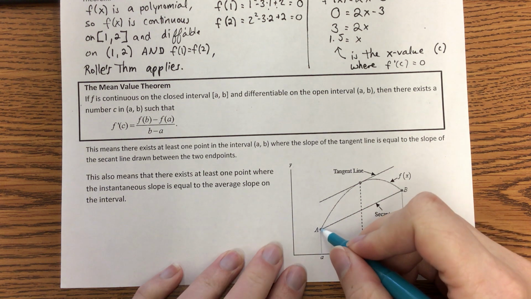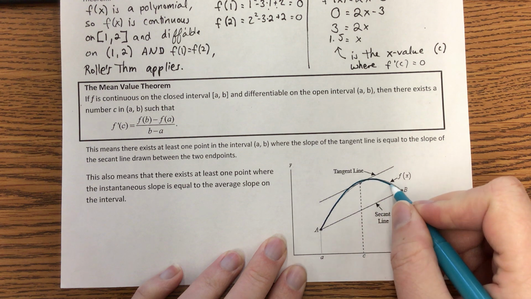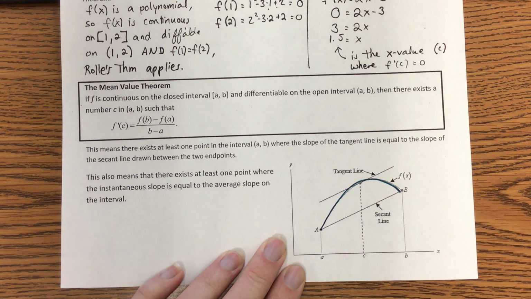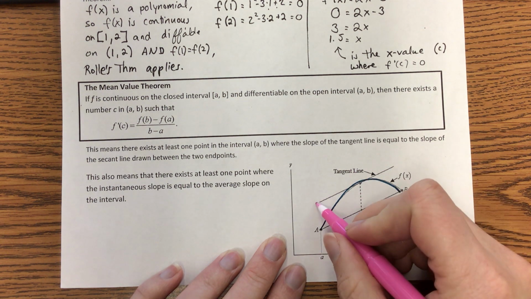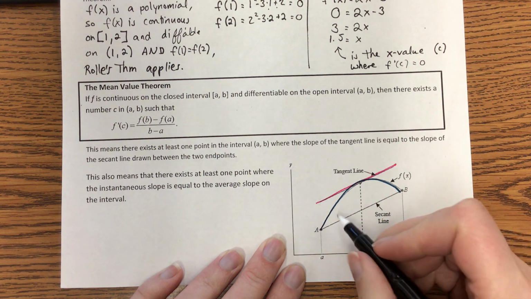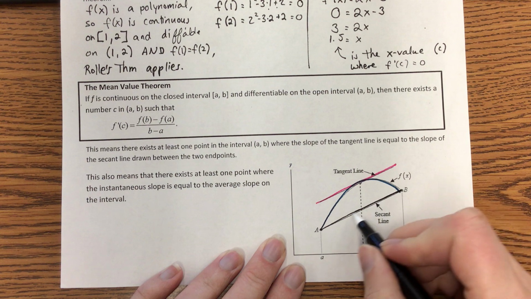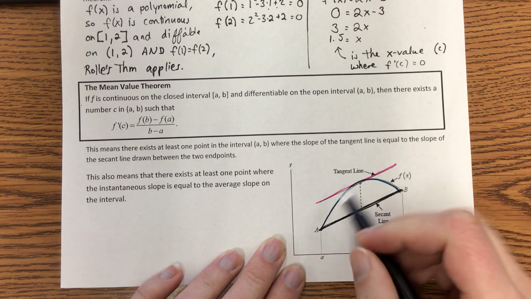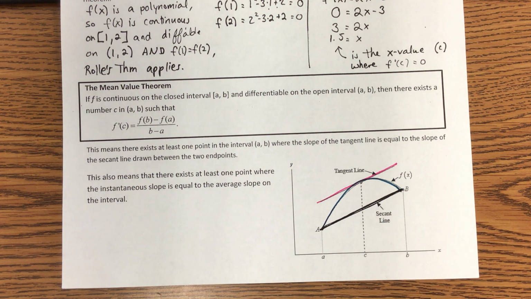So here in blue, this is f of x. We've got a tangent line. And then if we find the slope of the secant line, what do you notice about the slope of the secant line and the slope of the tangent line? They are the same, so they end up being parallel. So both of those slopes are the same number. That's the goal.